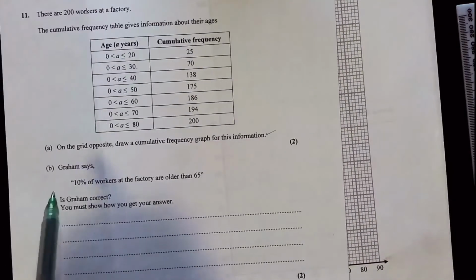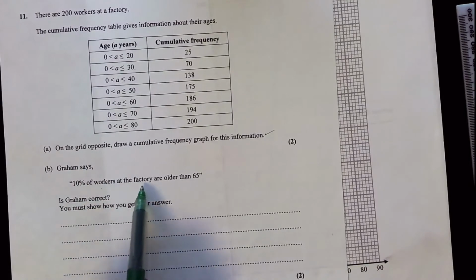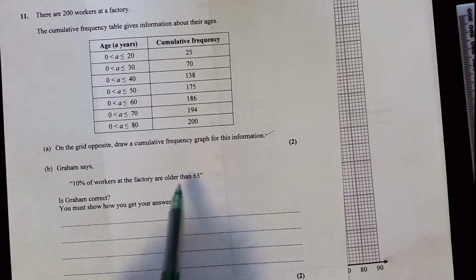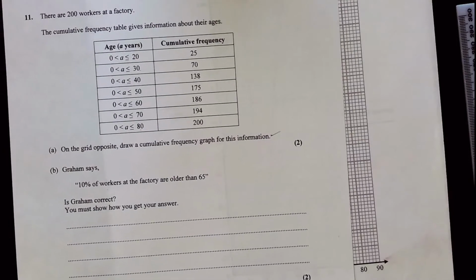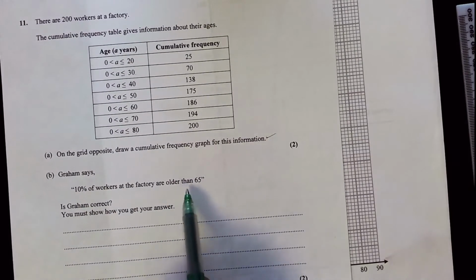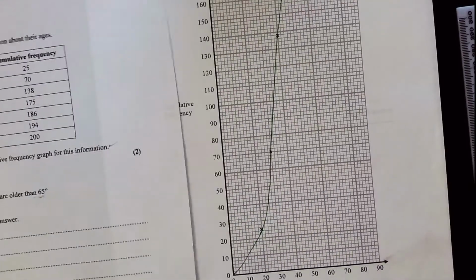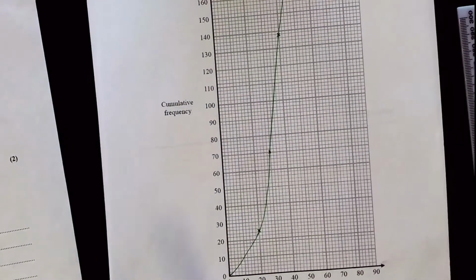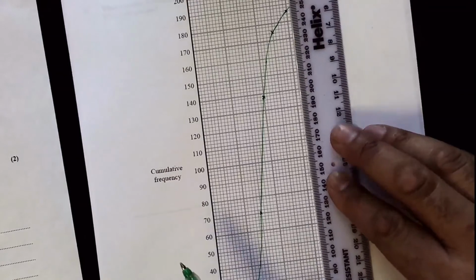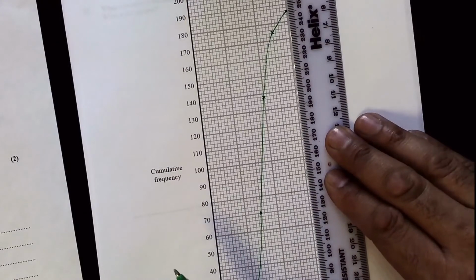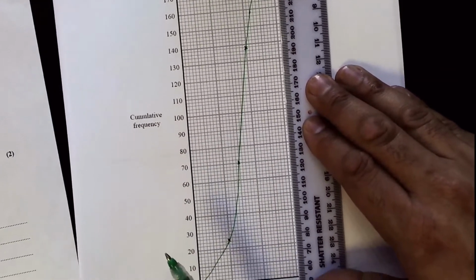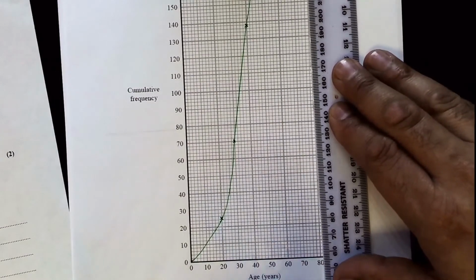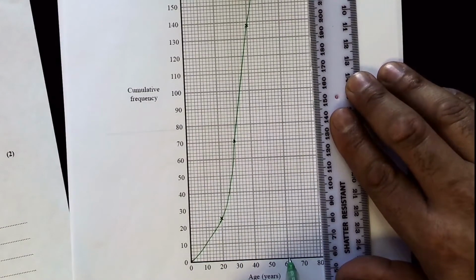Next, Graham says 10% of the workers at the factory are older than 65. Is Graham correct? You must show how you get to your answer. So on my cumulative frequency curve, I'm going to go to the age of 65, and I'm going to show my working out. So at 65, which is going up in 2s, 4, 5, halfway there.